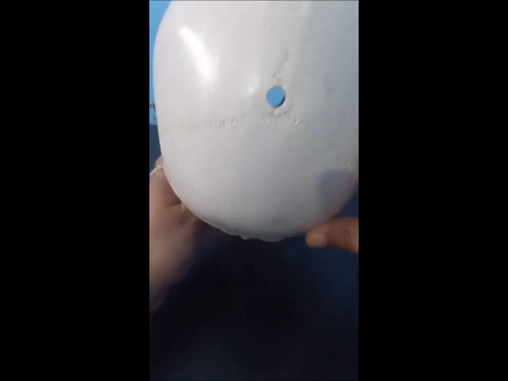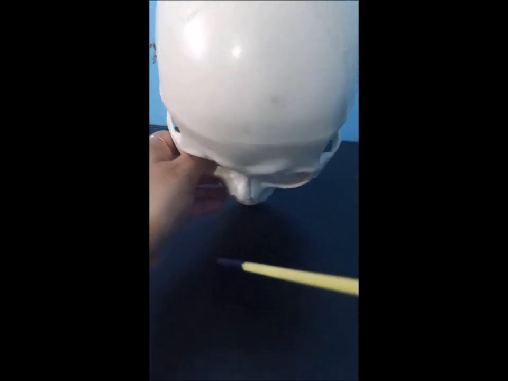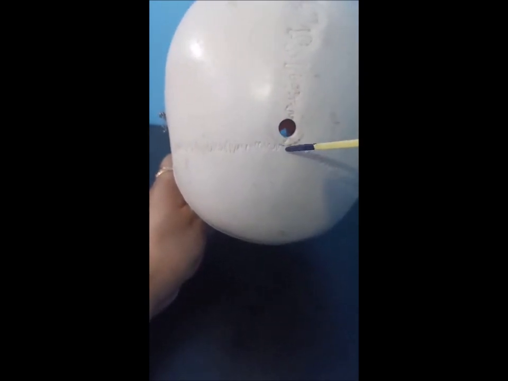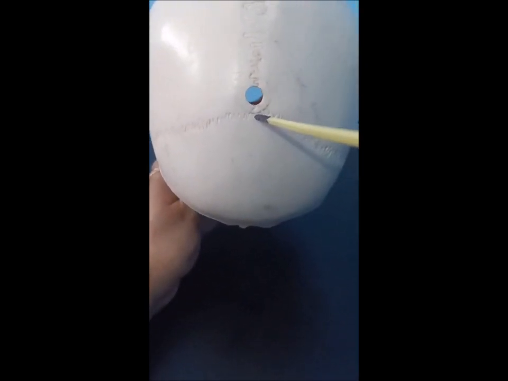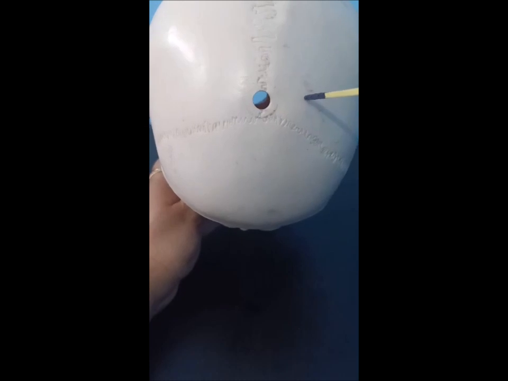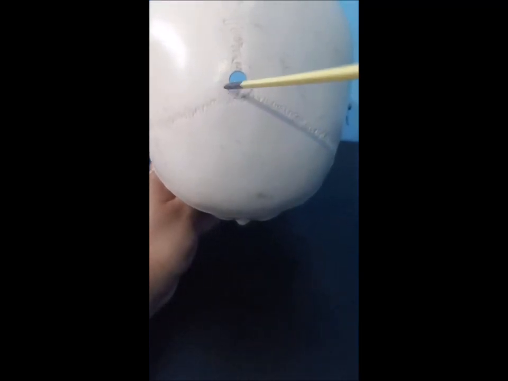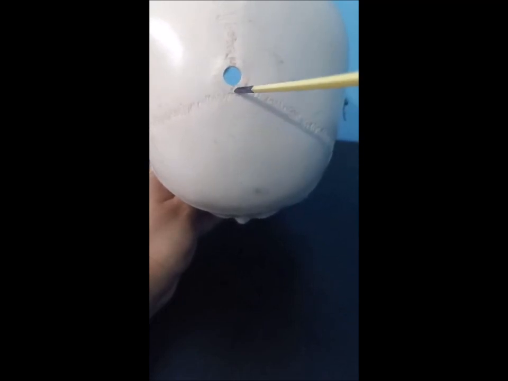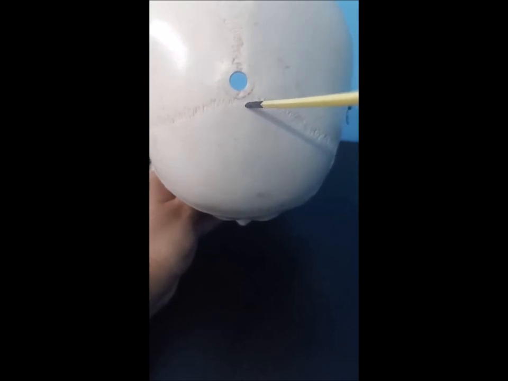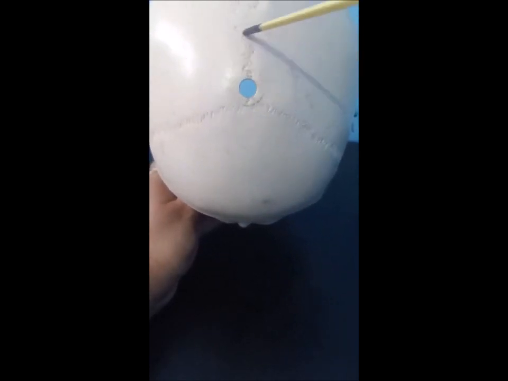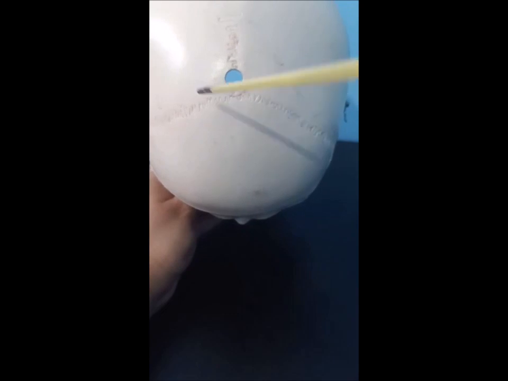Now the next point is the bregma. It is the meeting point of the two parietal bones and the frontal bone. Bregma is the site of the anterior fontanelle, the unossified membranous gap in the fetal skull. This anterior fontanelle closes at 18 to 24 months of age, and it allows the growth of the brain as the baby grows.